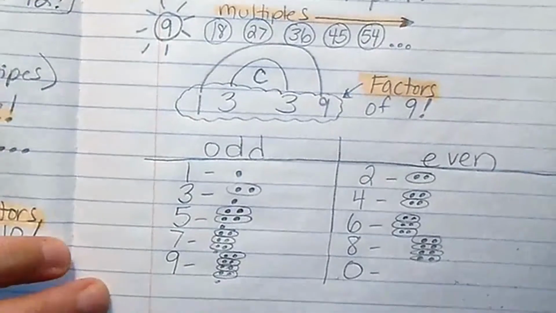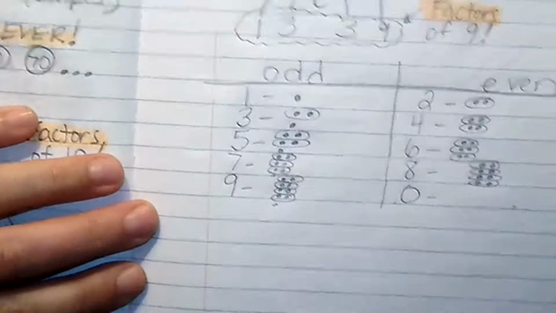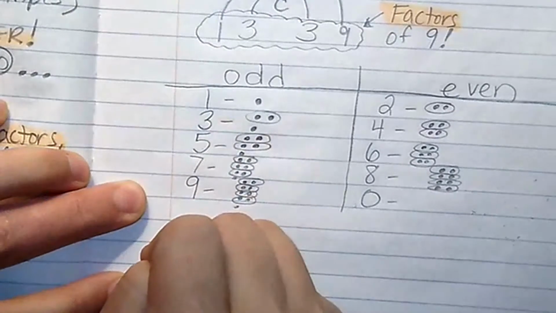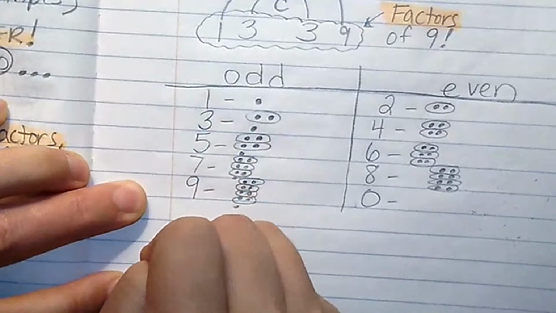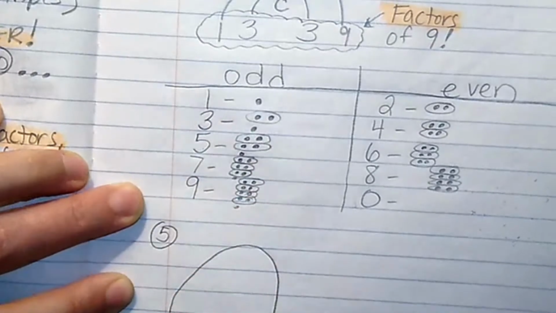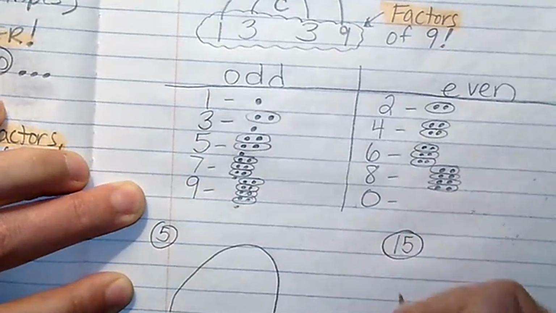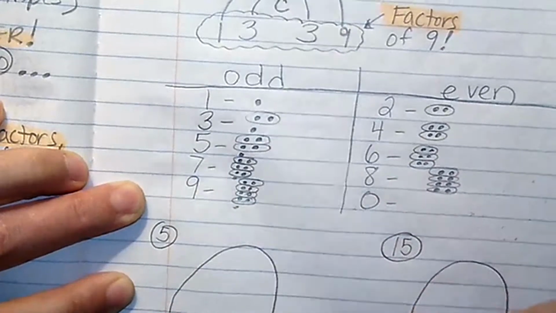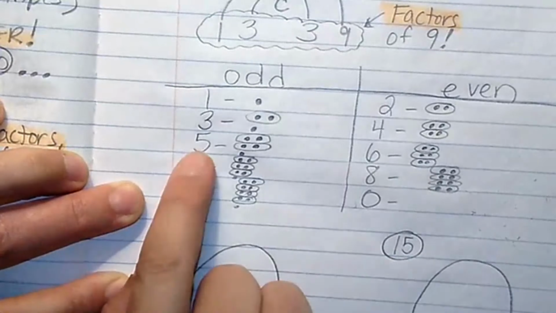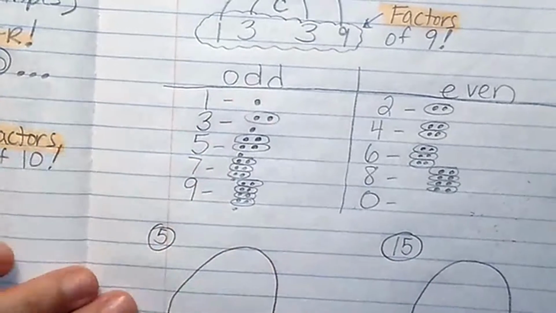I'm going to make them 2 small rainbows down here at the bottom. Make sure that you can see. Here we go. I would like to do a rainbow for the number 5. And I would like to do a rainbow for the number 15. And I picked these numbers because they're both odd. 5 and 15, they both end with a 5. They're both odd numbers. Well, let's think about our rainbow for 5.